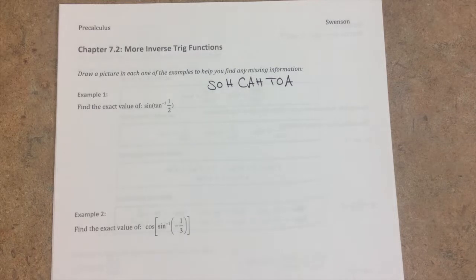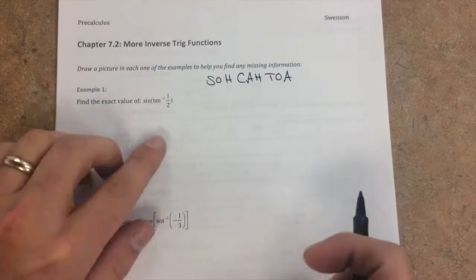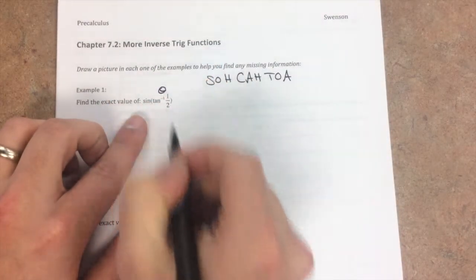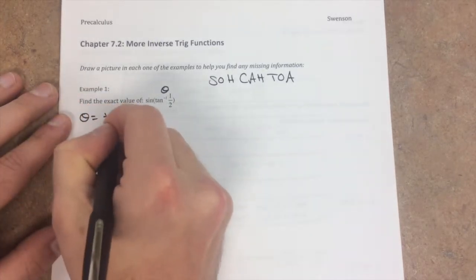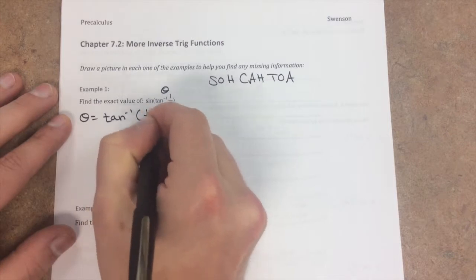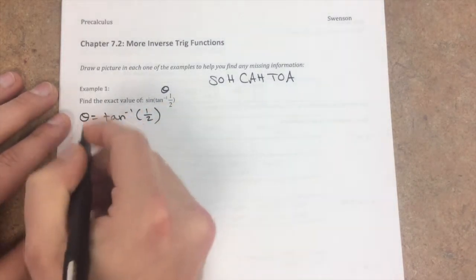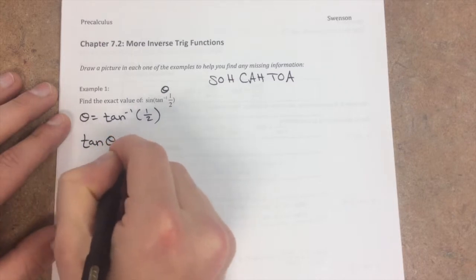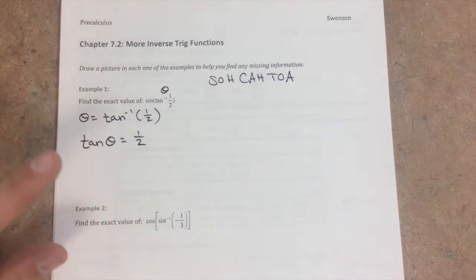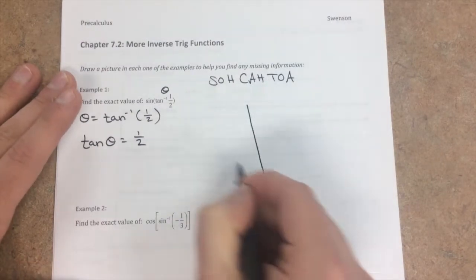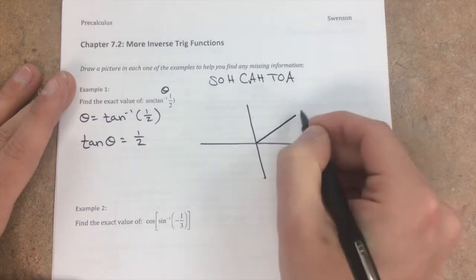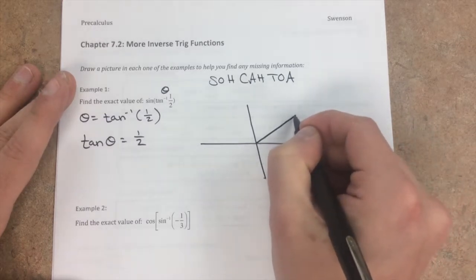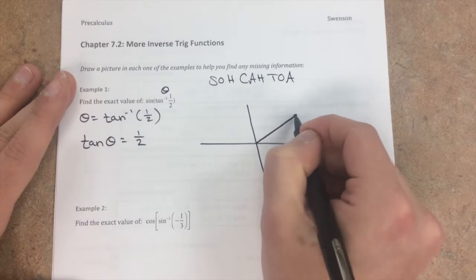So for finding the exact values, what we're saying is this is the sine of some angle on the inside. And we're saying this angle is the inverse tangent of 1/2. Well, if we solve this, we're saying the tangent of some angle is 1/2. We can draw a picture for this. And in fact, tangent's positive in the first quadrant or the third quadrant. So we're just going to assume that it's in the first. And we have this triangle here.